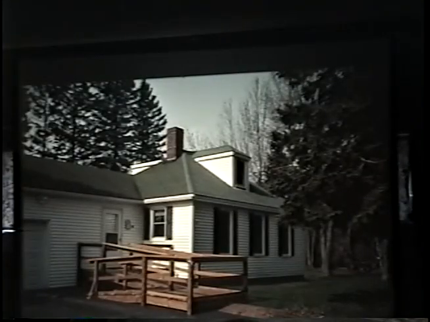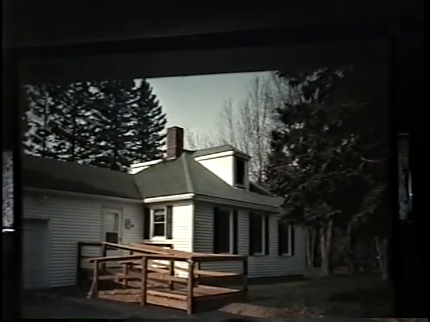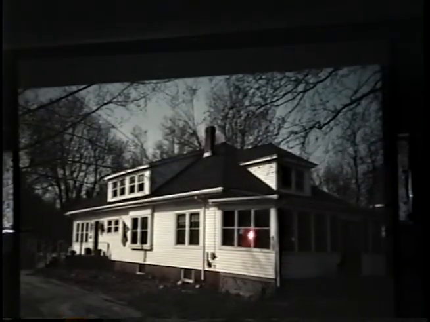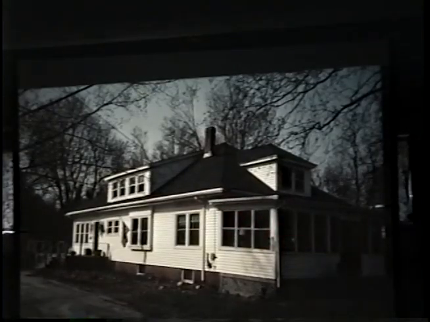So this is your library that was a school, but it's a bungalow style. And here's a small, modest bungalow with a handicap ramp. Bungalow. That porch has been enclosed, now it's a room.